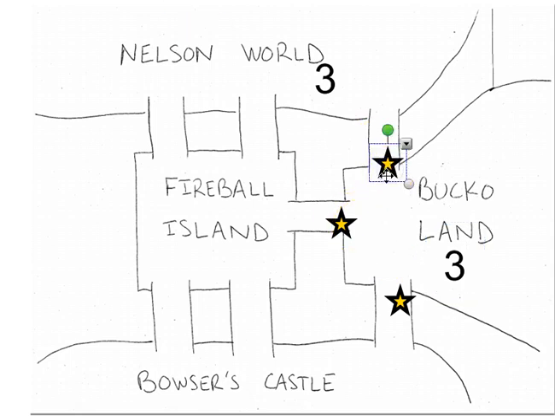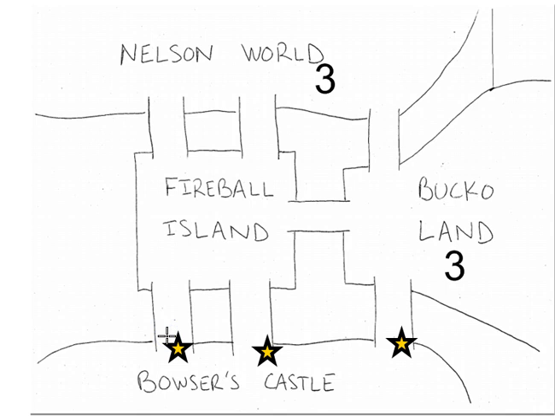And then I'll move on to the next one, get rid of these stars, and I will see that Bowser's Castle here has 1, 2, 3. Make a note of those. There's 1 here, 2 here, 3 here. 3 arcs from the node of Bowser's Castle. So we'll make a note of that right here, also 3.